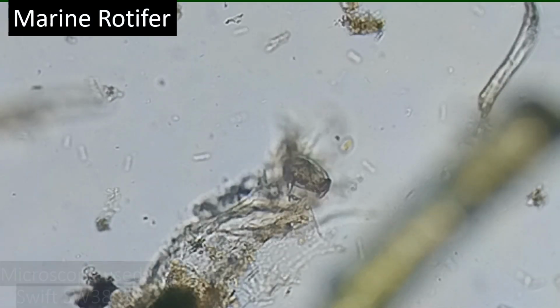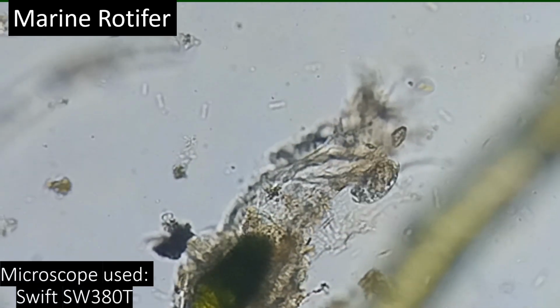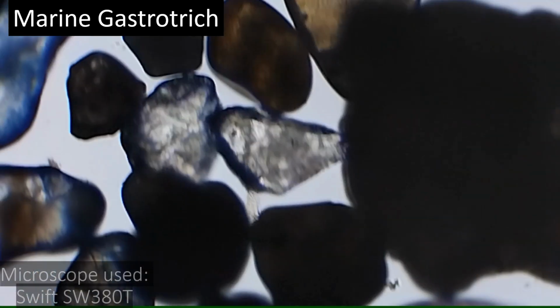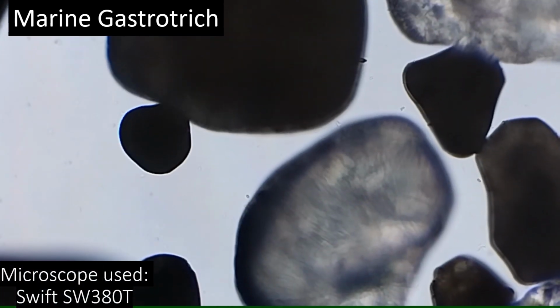I also saw this marine rotifer. It likely belongs to the class Monogononta. This is a marine gastrotrich. Gastrotrichs are tiny animals which inhabit both freshwater and marine environments.